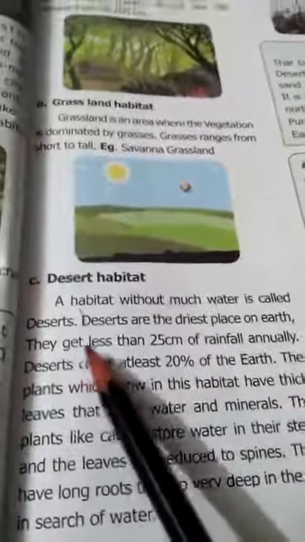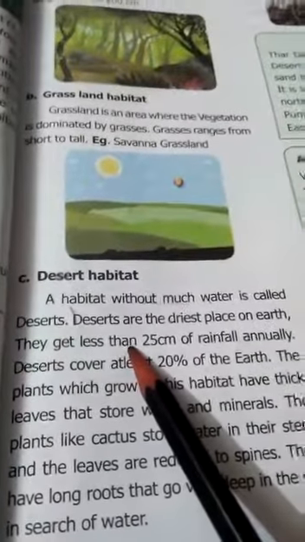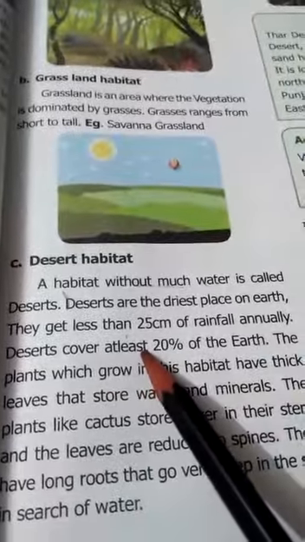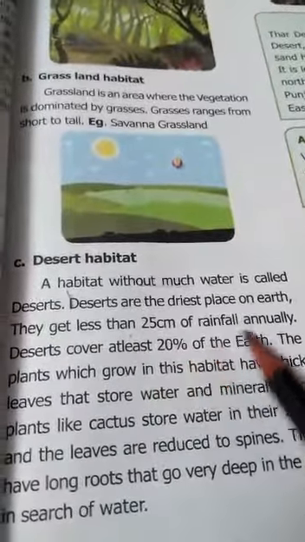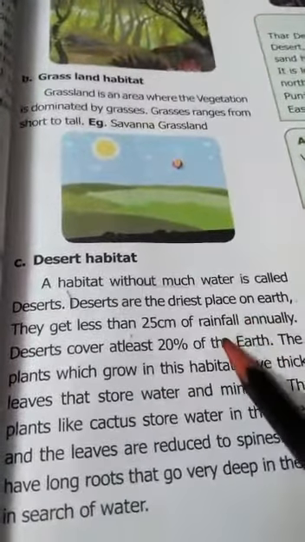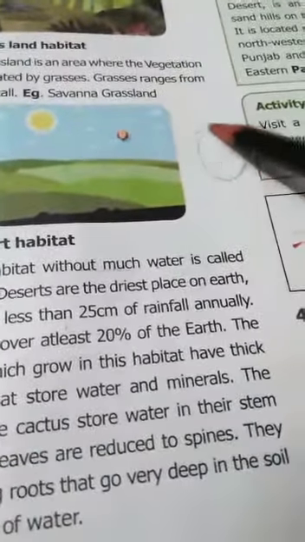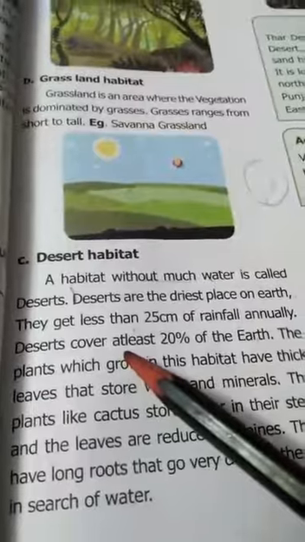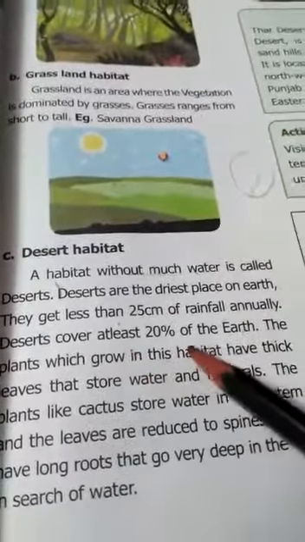Deserts cover at least 20% of the earth.